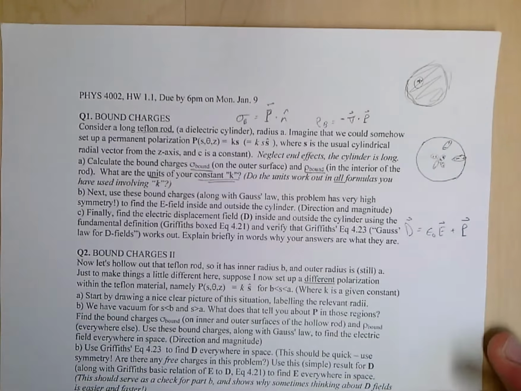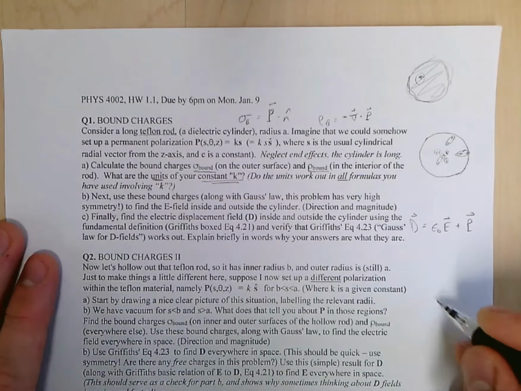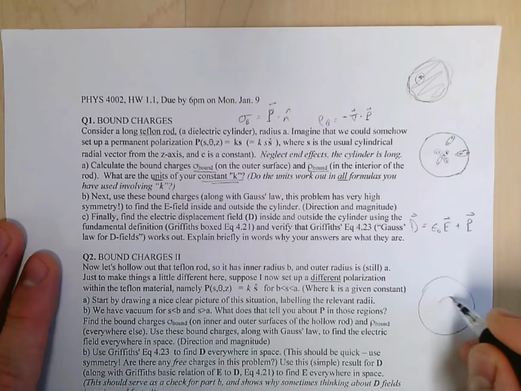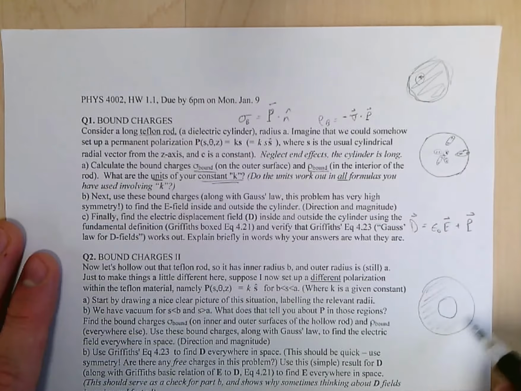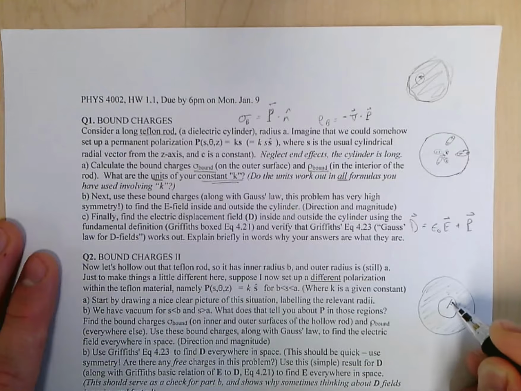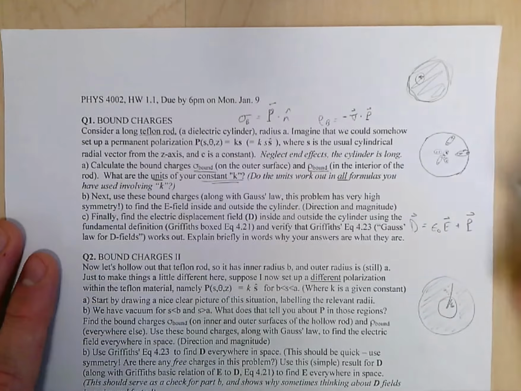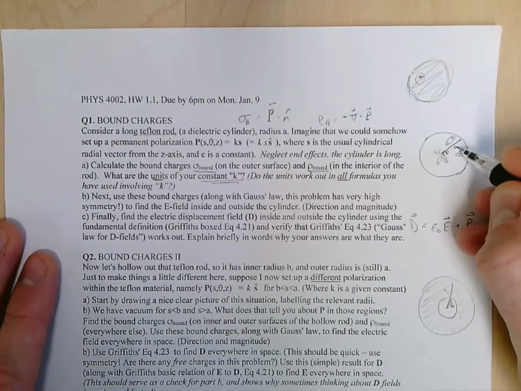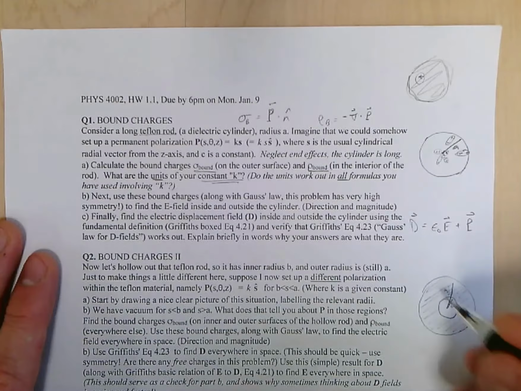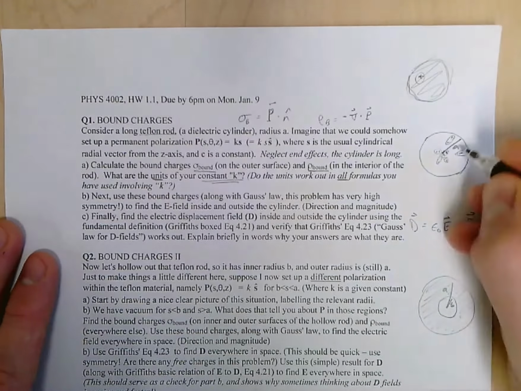Okay. The second problem we have, we're looking at a similar problem, but it's got a hole taken out through the center. So we have another Teflon rod, but this hole is taken out, and we have an inner radius b, outer radius a, whereas here we just have radius a. I meant to say radius a.